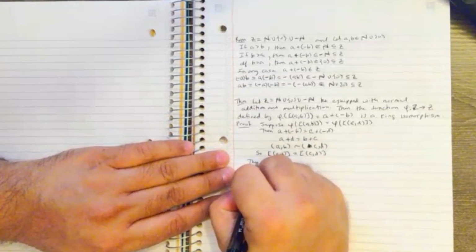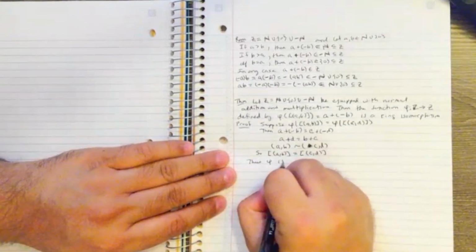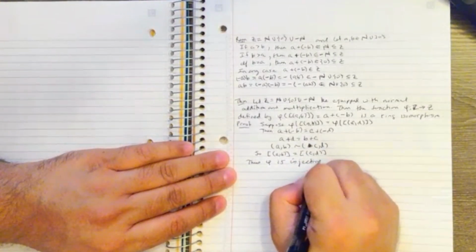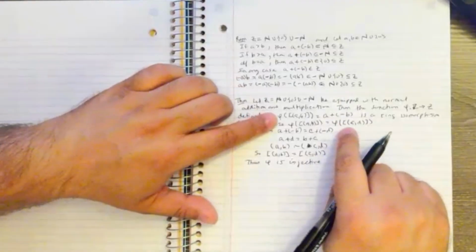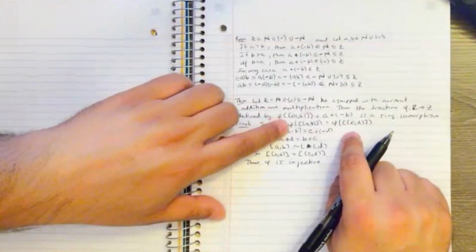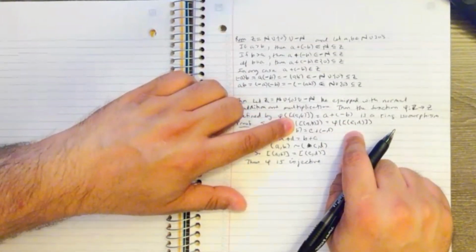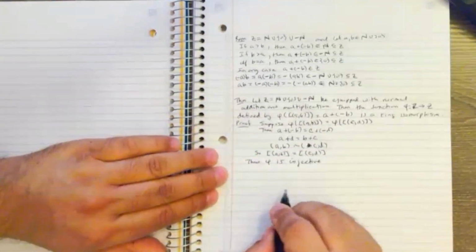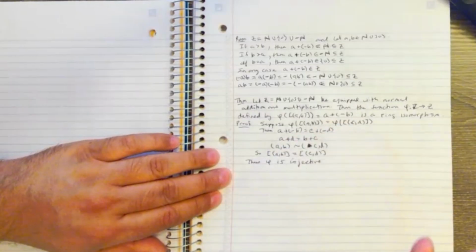And thus, the function phi is injective, since phi of two different elements are equal only if those two different elements are in fact the same, or what appear to be two separate elements.